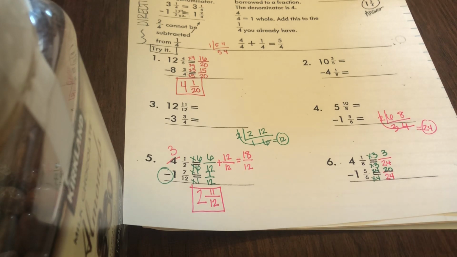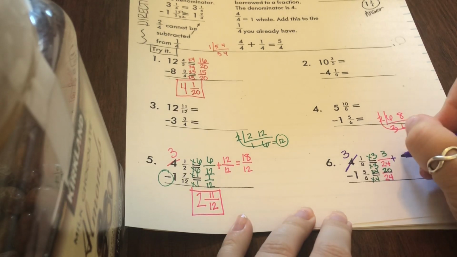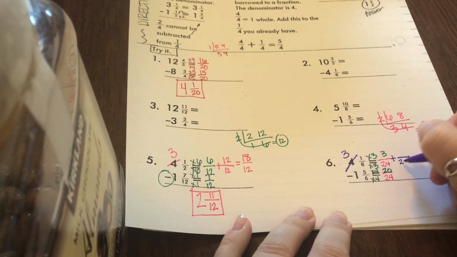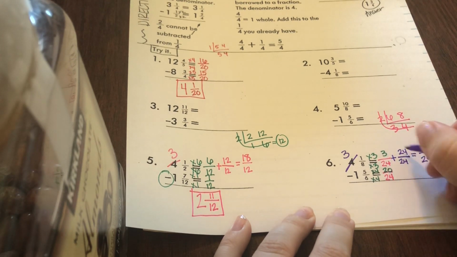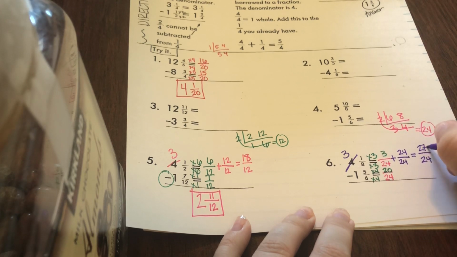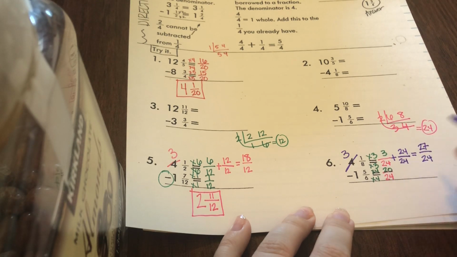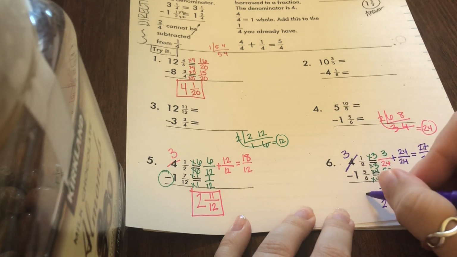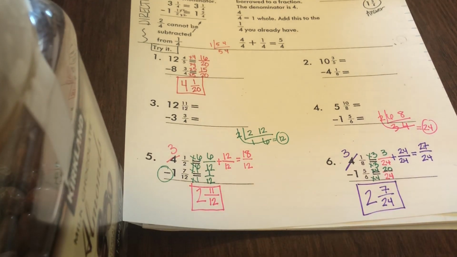So I'm going to have to borrow from my whole number of 4. So this becomes a 3, and I'm going to add 1 as a fraction of the same number over itself. And I'm going to pick that same number to be whatever that denominator is. Because when you go to combine this with the 3/24ths, the bottom denominator stays the same, and 3 plus 24 is 27. Now you have a big enough numerator to take 20 away from. 27 minus 20 is 7. Keep the denominator the same. 3 minus 1 is 2. You're done because it's proper and it can't reduce.